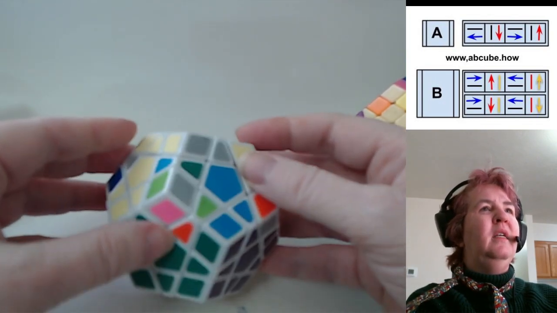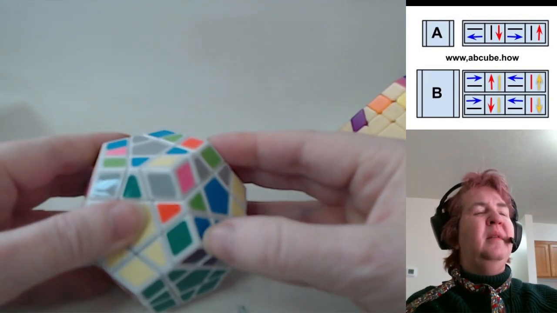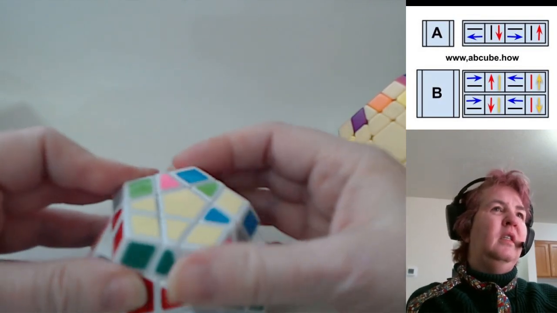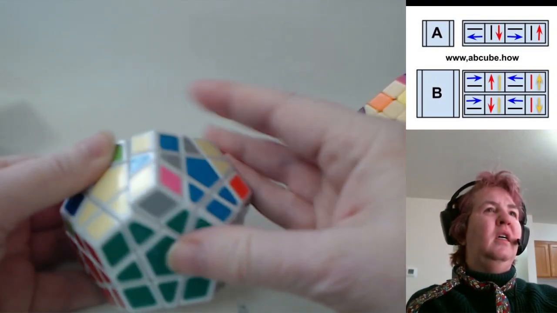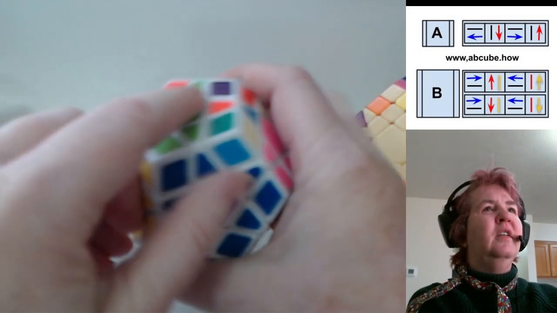and here's my green. Bring it up. It's going to land above this corner. Up, up, down, down. Okay. All right, so this corner's done, this corner's done, this corner's done, this corner's done.